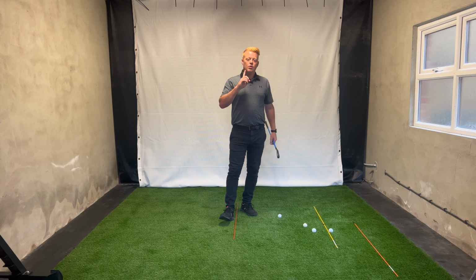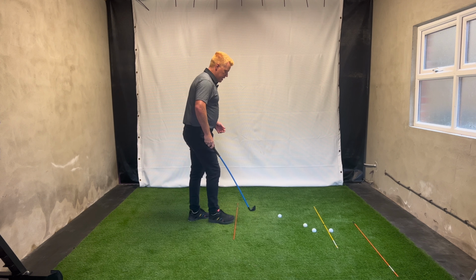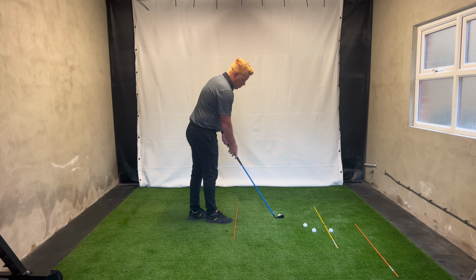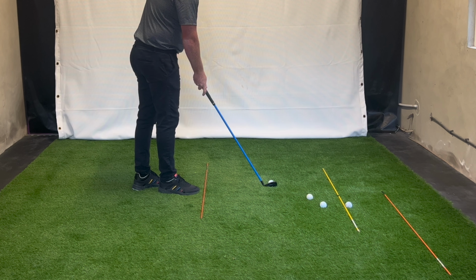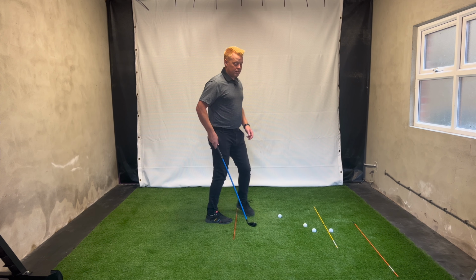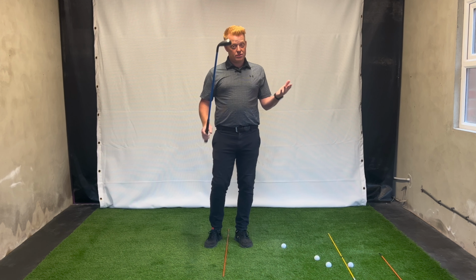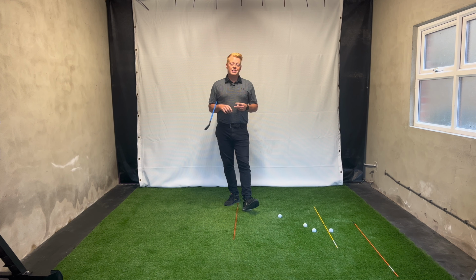So number 1, we're going to discuss face angle, okay? Face angle can be simply put as when the golf club and ball meet, which direction is it pointing? Is it pointing to the right, the left, or straight? Okay, so is it open, closed, or square? Simple as that. Number 2 gets a little bit more tricky.